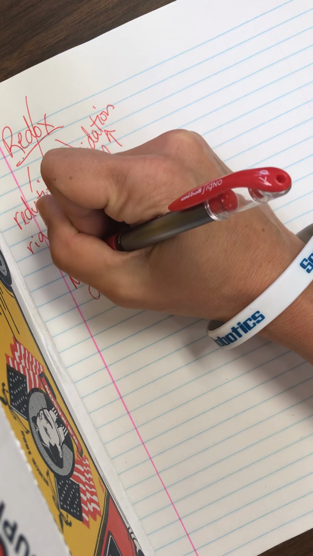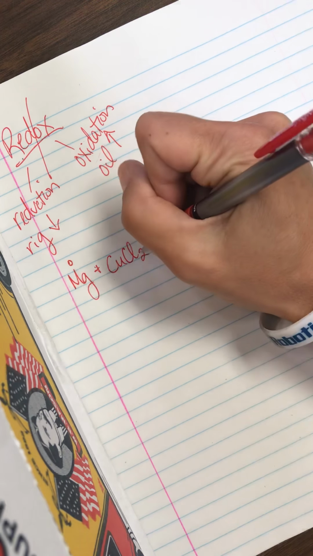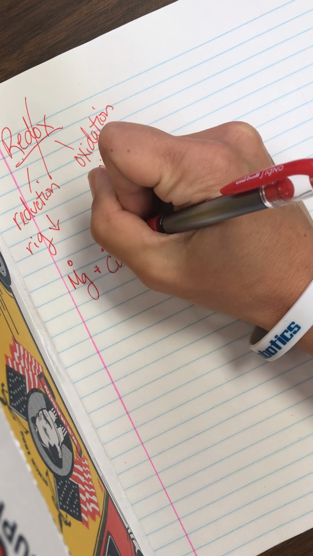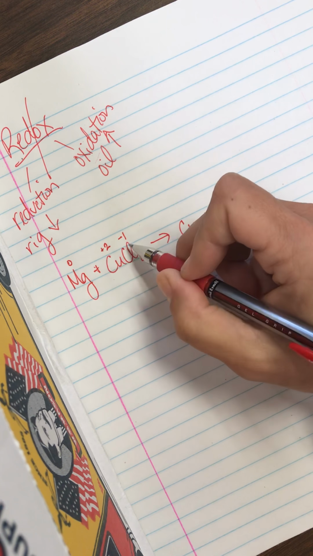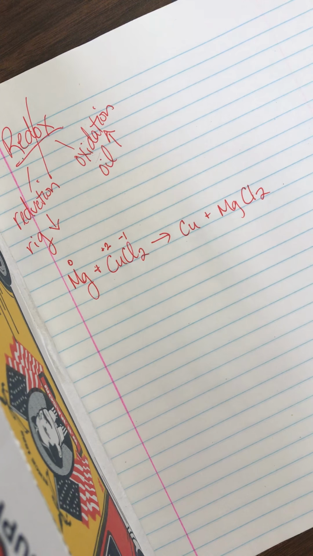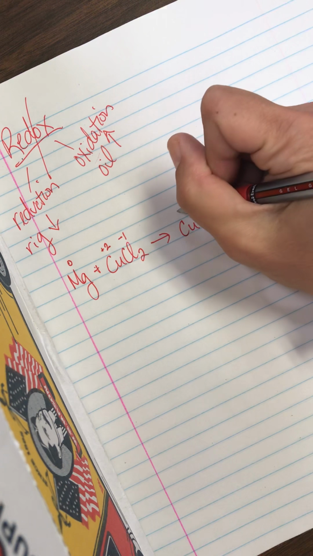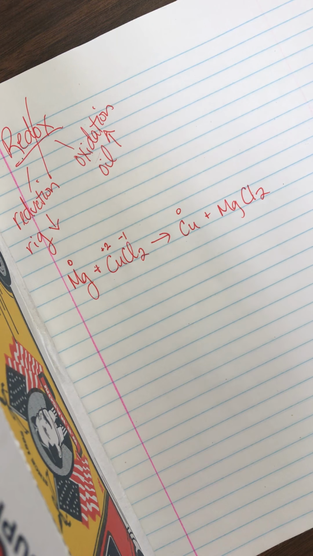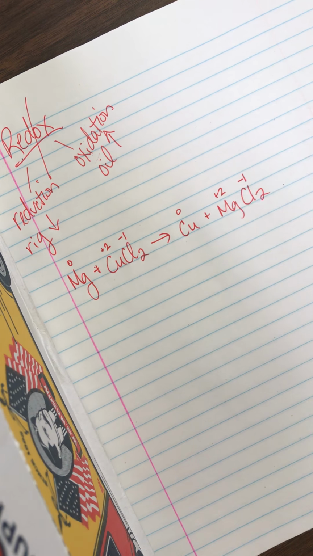So magnesium is an atom all by itself, so it has an oxidation state of 0. This 2 came from copper, so copper is a +2 and Cl is a -1. So I just crisscrossed in reverse so I can grab my reference table and look up Cl and see that it's a -1, so this is a 2. Copper is an atom all by itself, so that's a 0. Mg is a +2 and Cl is a -1.